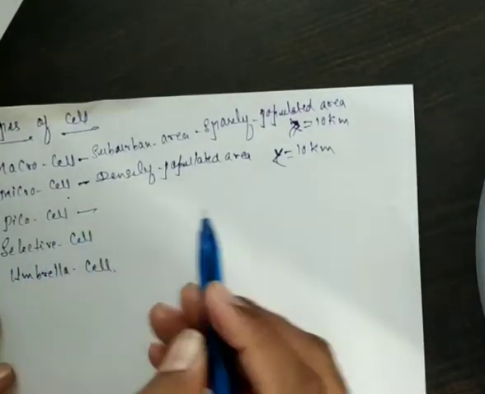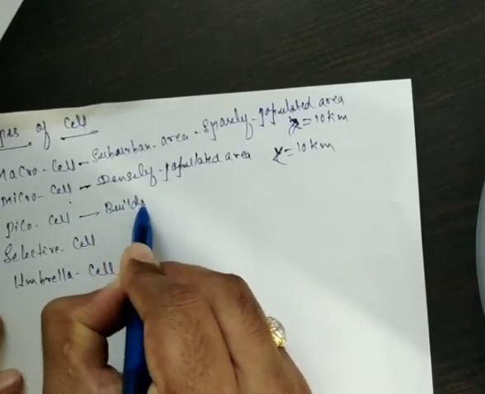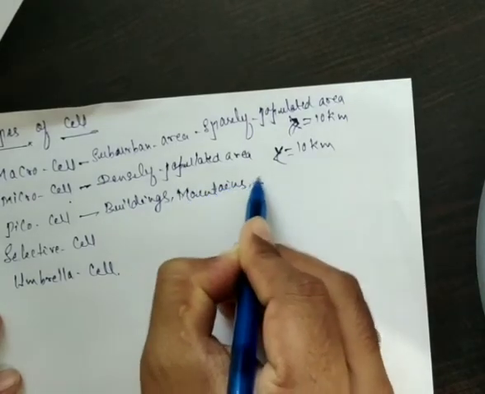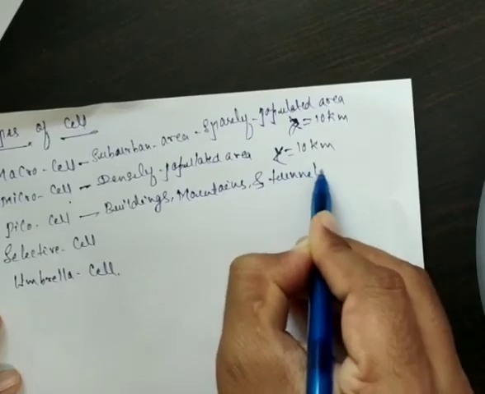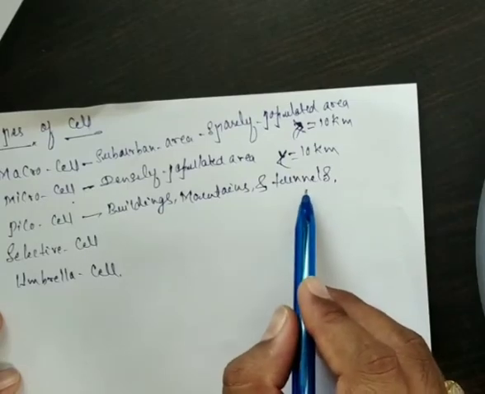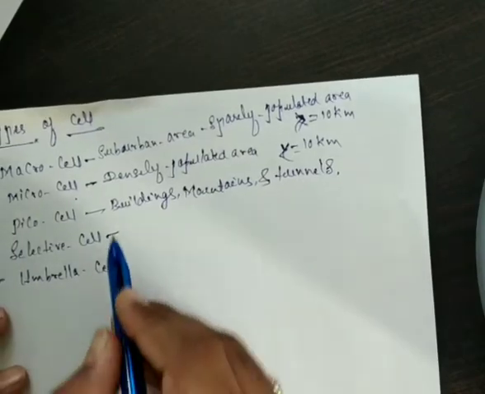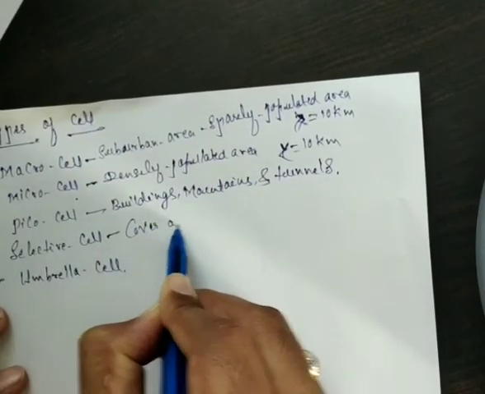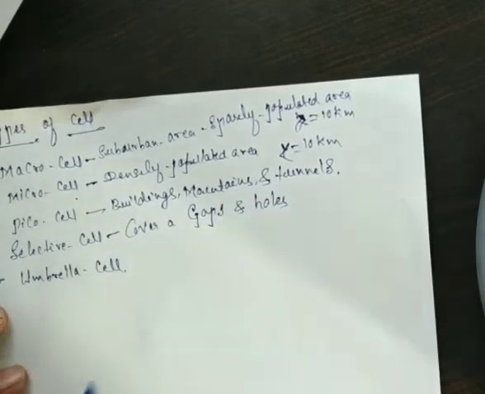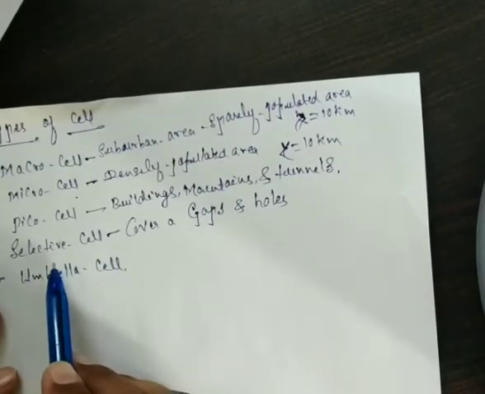And the picocells are used only in buildings, mountains, and tunnels. And the selective cells are used to cover gaps and holes present in a particular area.